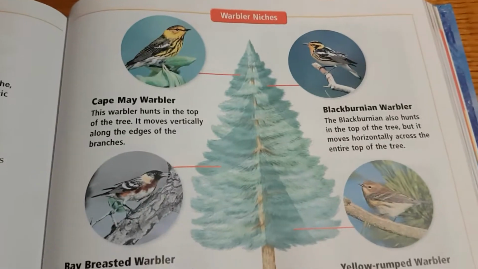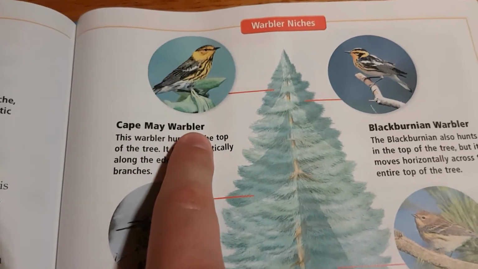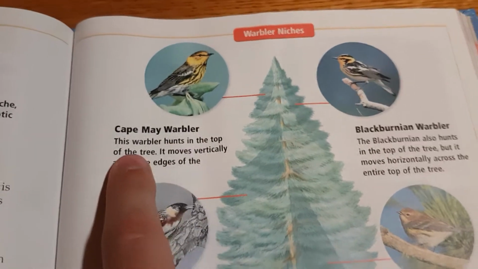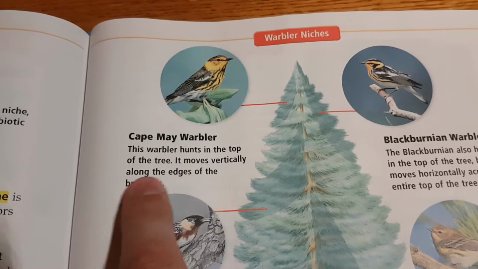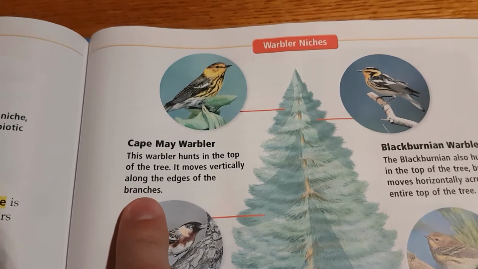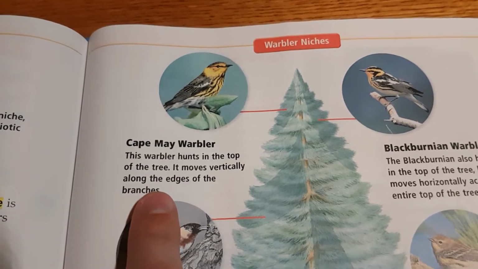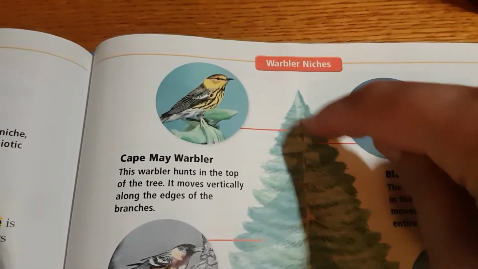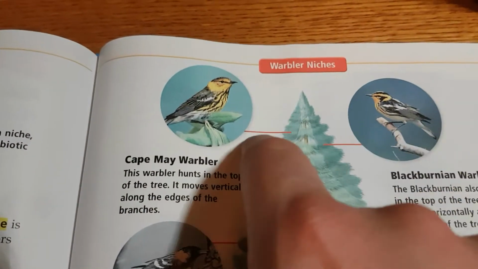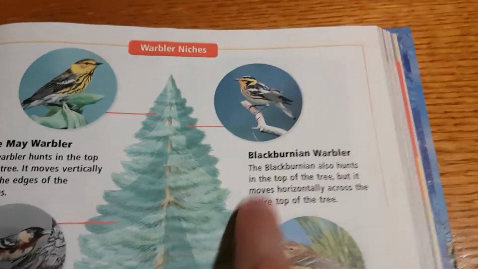Okay, look at the example up here. Cape May warbler. Read this with me. This warbler hunts in the top of the tree. It moves vertically along the edges of the branches. Vertically, vertical, up and down. Okay, so it stays on the outside of the tree, and it goes up and down, up here at the top of the tree, looking for insects.